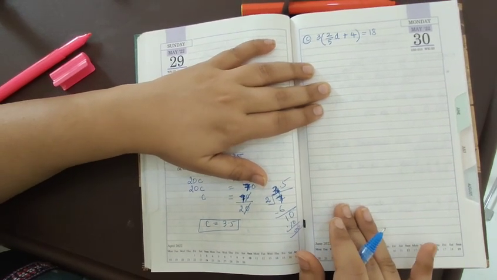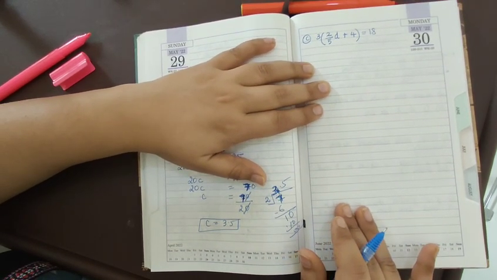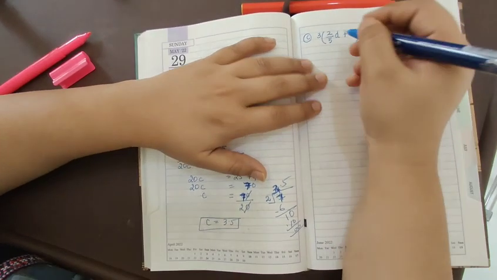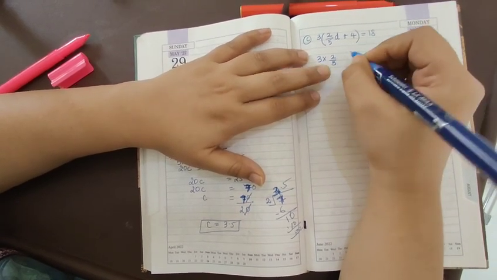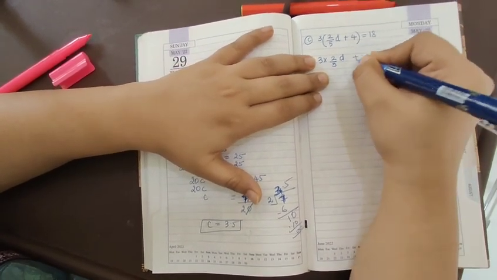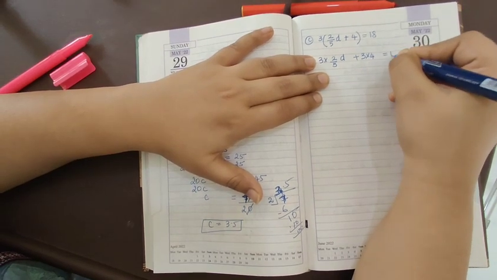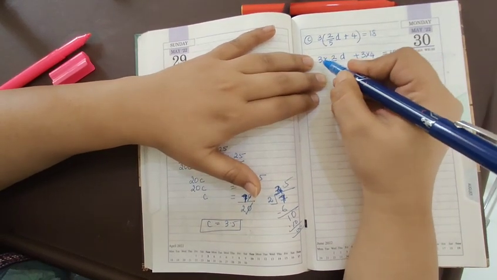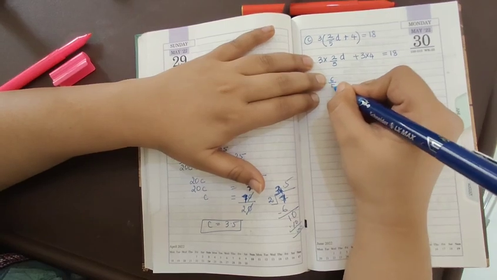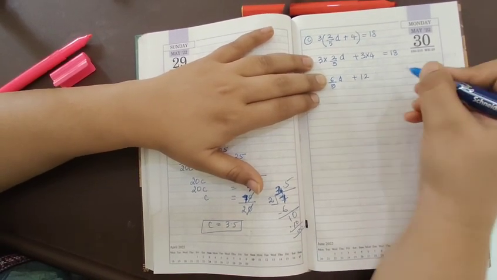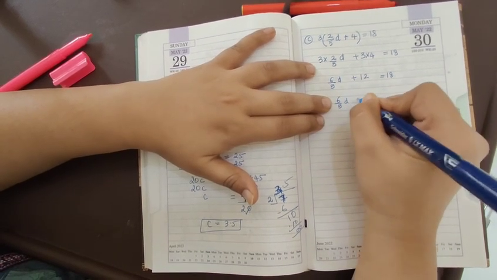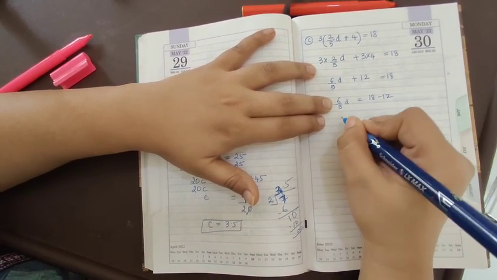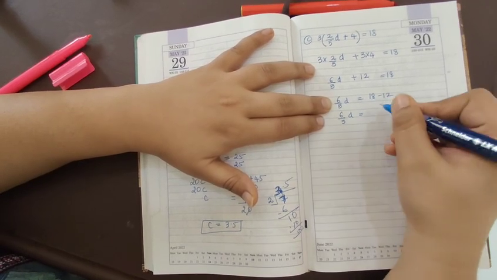Now let's move on to the next one. You have 3 multiplied by 2 upon 5 d plus 3 into 4 is equal to 18. This is 3 2s are 6. 6 upon 5d plus 12 is equal to 18. 6 upon 5d is equal to 18 minus 12. 6 upon 5d is equal to 6.